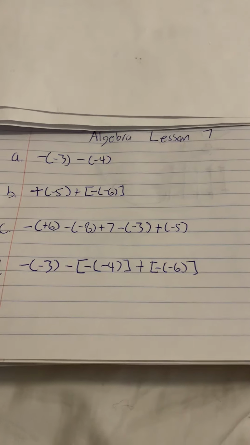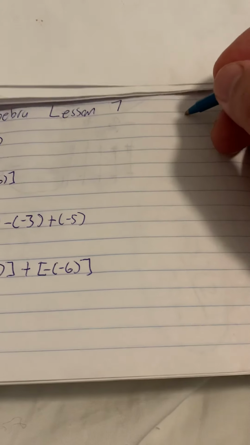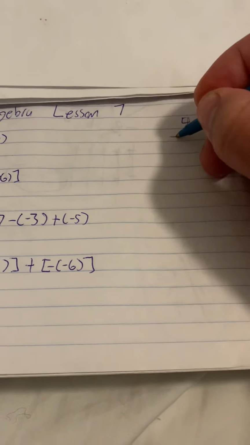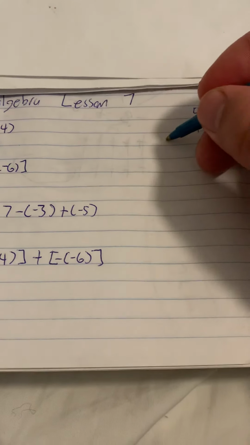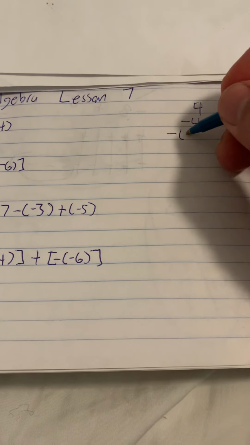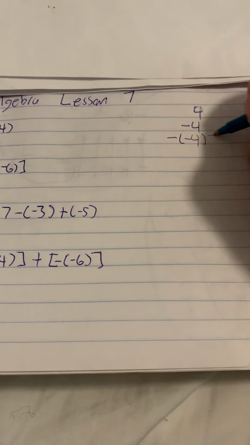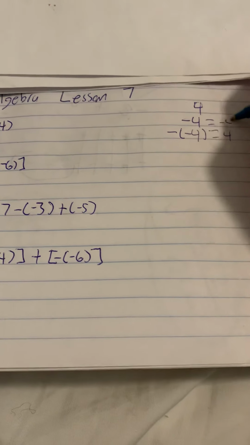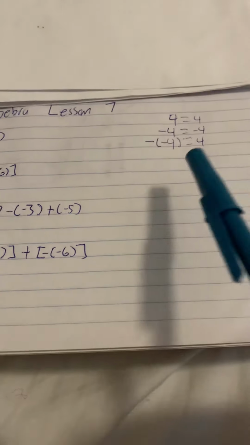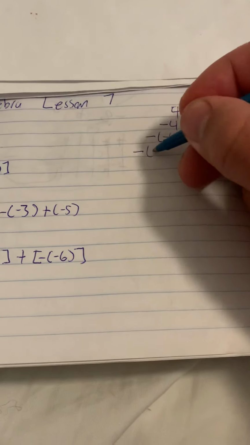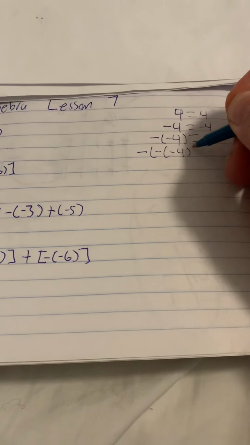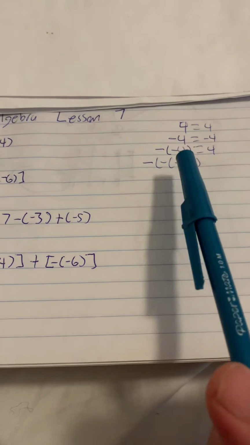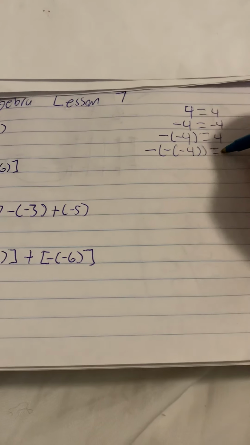If I think about, just off to the side here, if I have the number 4, and then I have the opposite of 4. Well, the opposite of 4 is back to positive 4. Right? If I have the opposite of the opposite of the opposite of 4, it's back to negative 4.